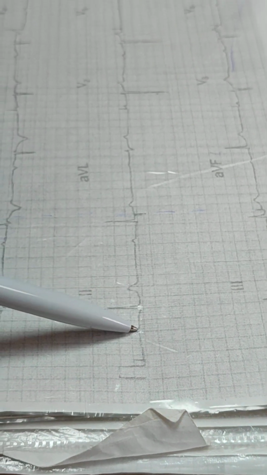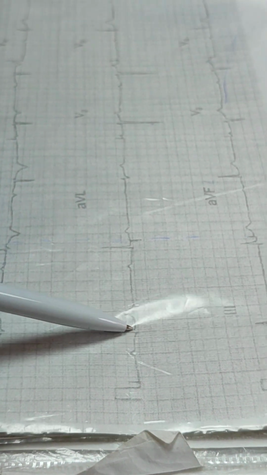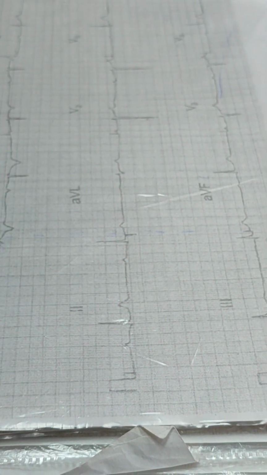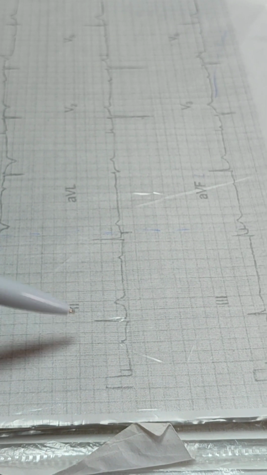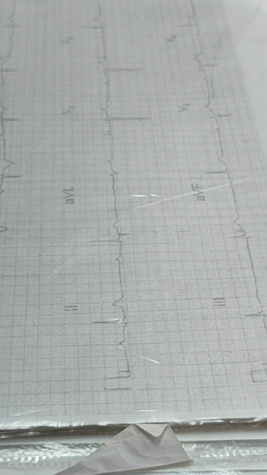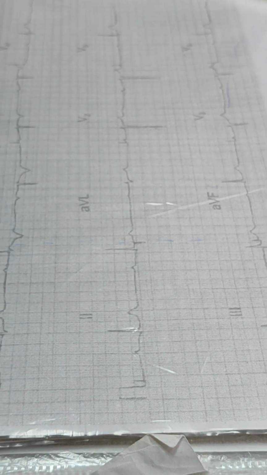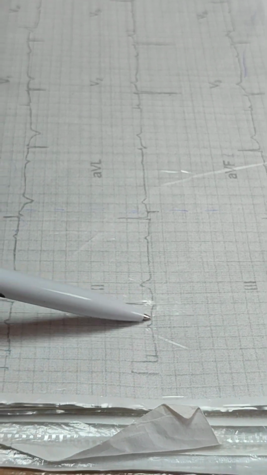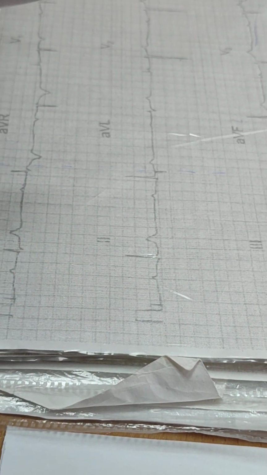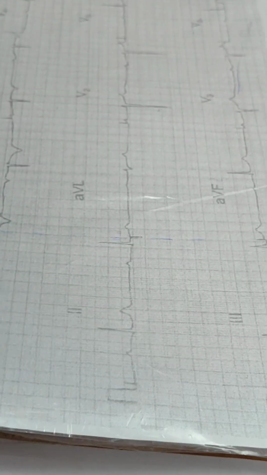PQ interval is 10 cells, 10 millimeters. Normally it has to be 5. So it is SA block. Oh, I'm sorry, AV block first stage. It is AV block first stage. Slow conduction through the AV junction.